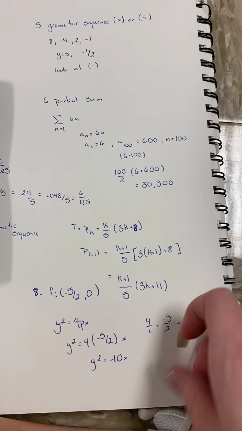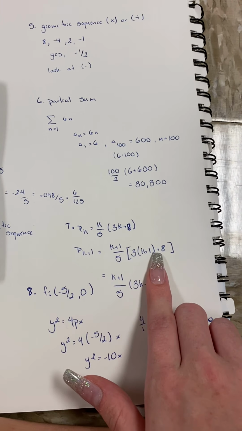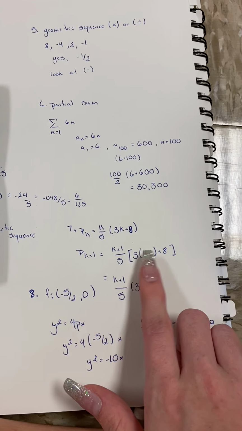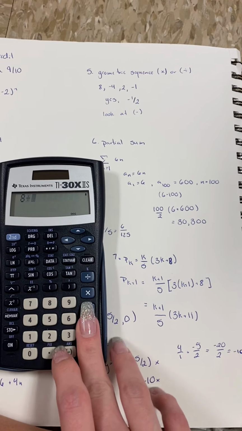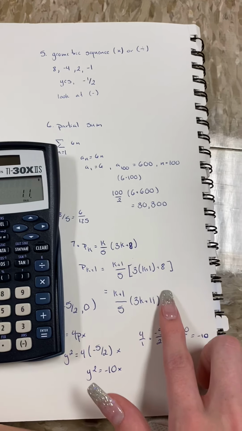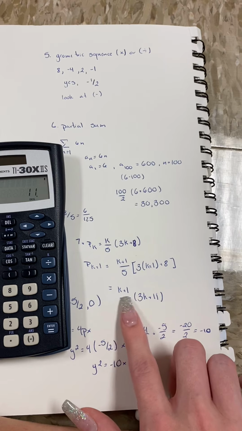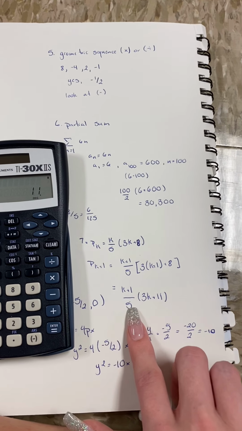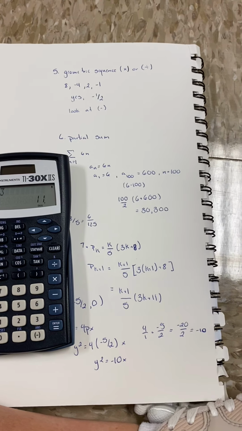When you distribute, you get 3 times k, which is 3k, and 3 times 1, which is 3, and then you can do 8 plus 3, giving you 11. So then you have 3k plus 11 times k plus 1 divided by 5, and that's the simplified version of this equation.